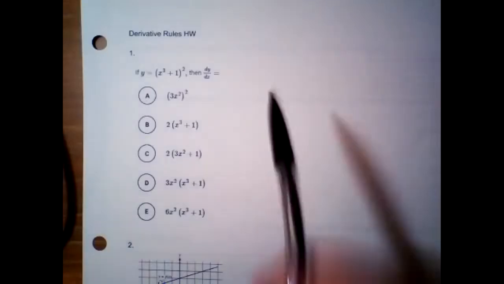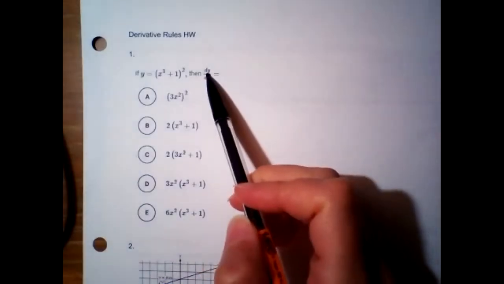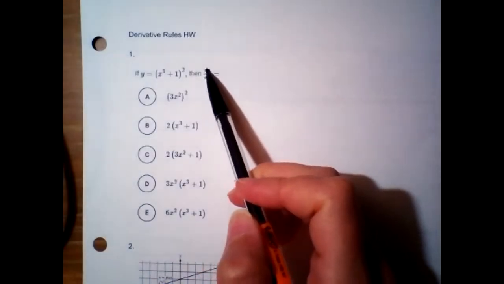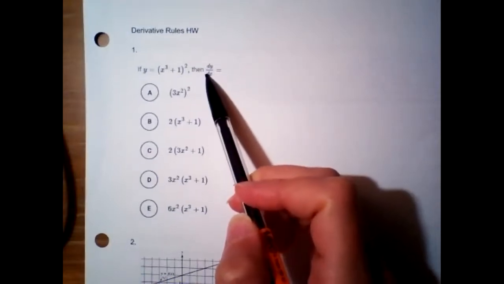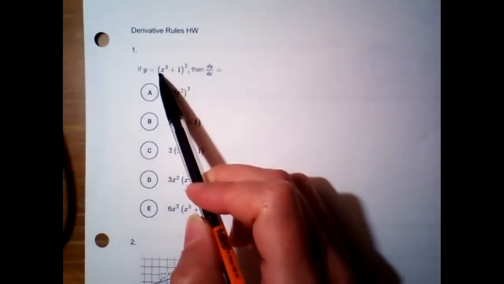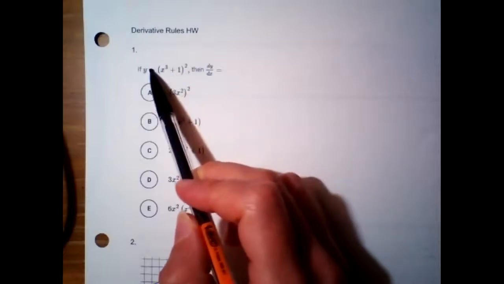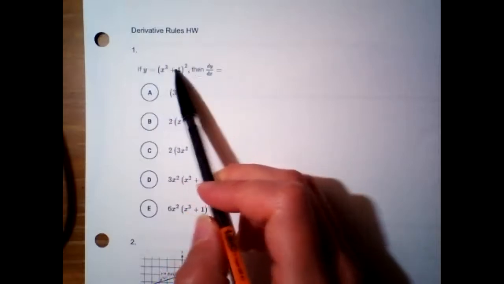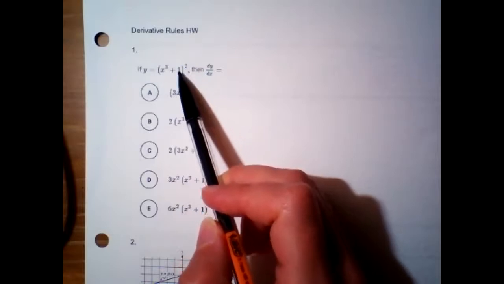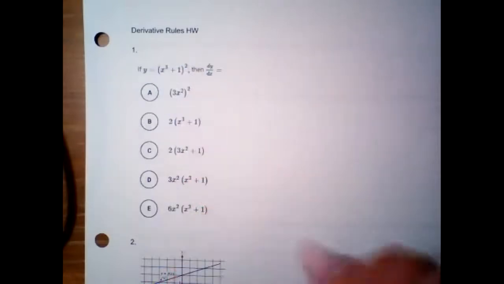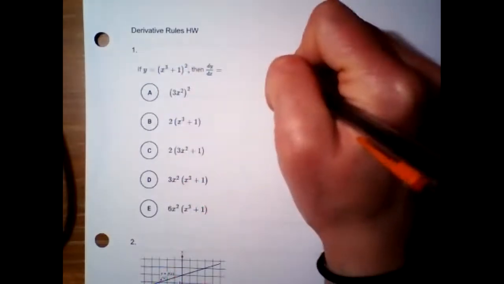All right, so this first one says find dy dx, so that means find the derivative. It's derivative of y with respect to x is what that is officially saying there, but it means find the derivative. So for this one, we're going to need a chain rule. It is a composite function. The outside function is the power that's squared, and the inside function is all the stuff in parentheses.